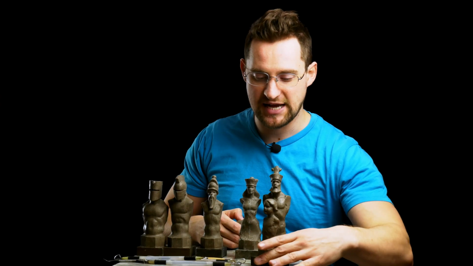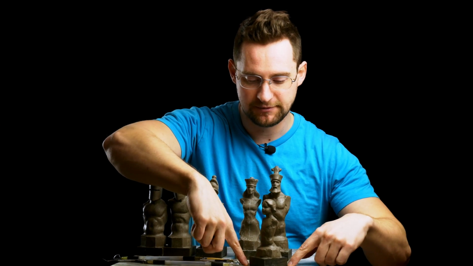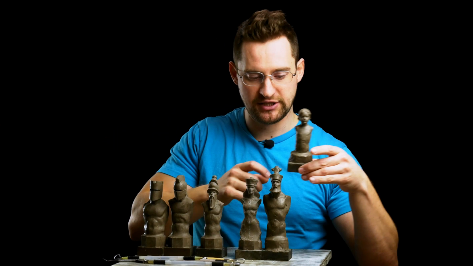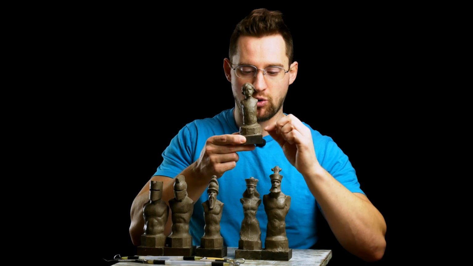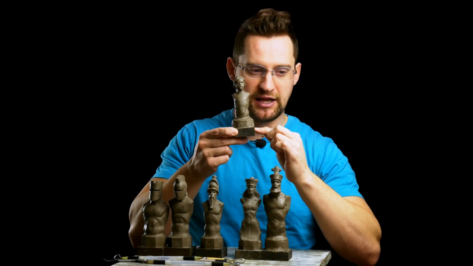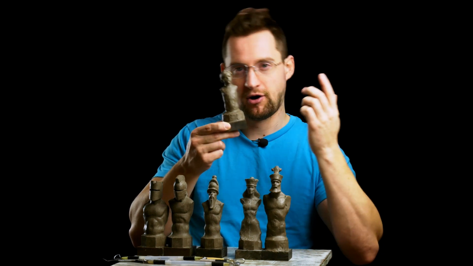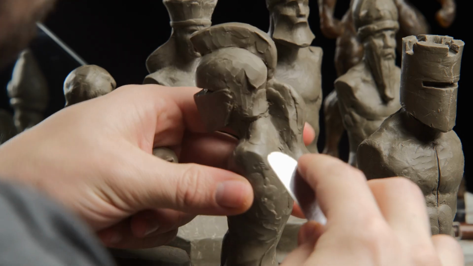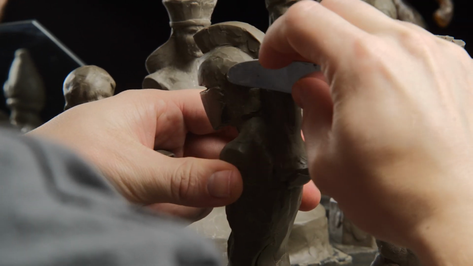For that, I'm going to cast the entire thing, so even the wood base. That way I have the option of casting the entire thing with the base, or if I just want to cast the clay part up to here, I can do either. This is a large chess set, and so it'll need a large chessboard.